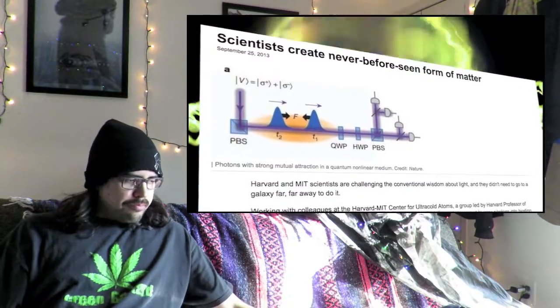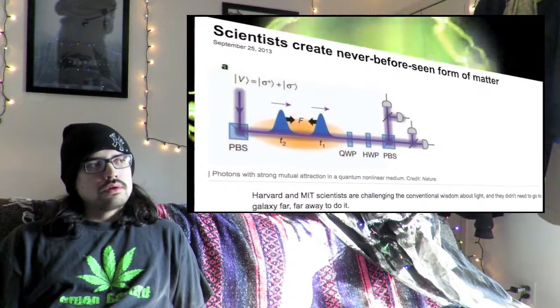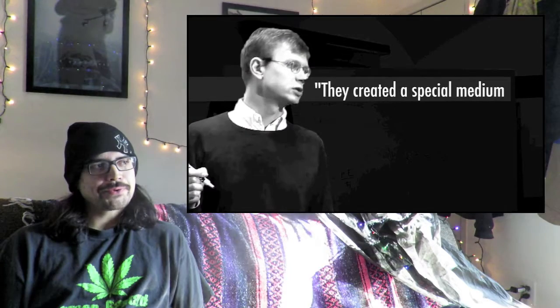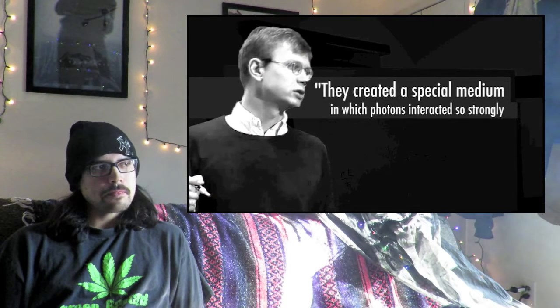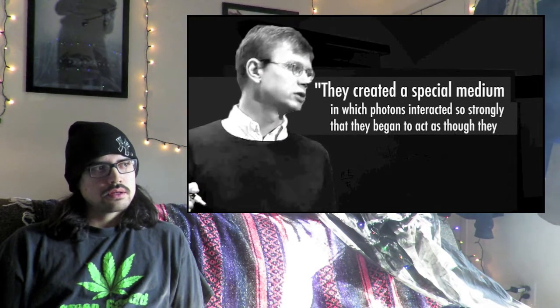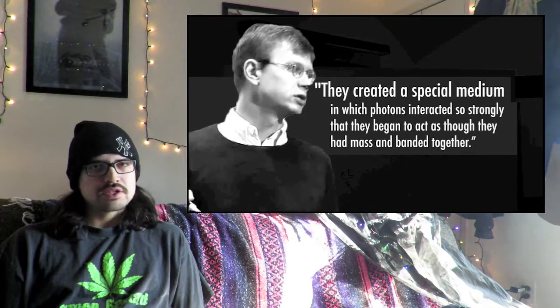Photons binding together into molecules. Per scientist Mikhail Lukin, quote, "They created a special medium in which photons interacted so strongly that they began to act as though they had mass and banded together."